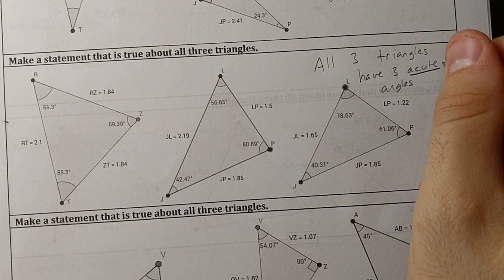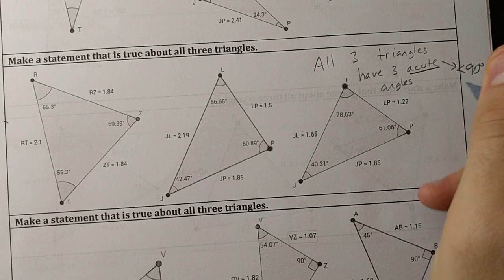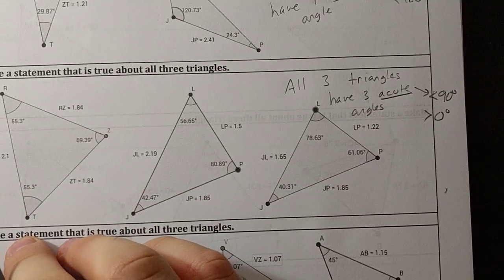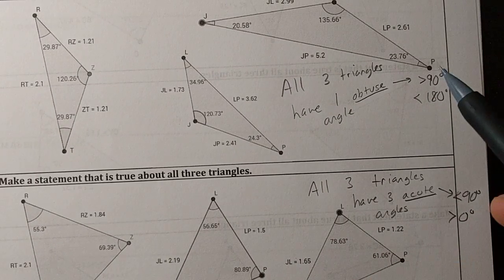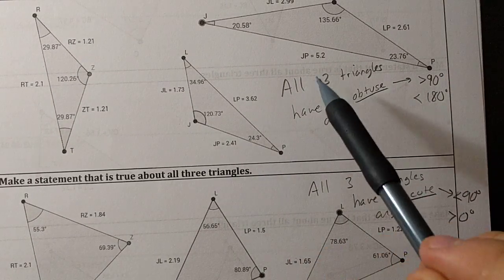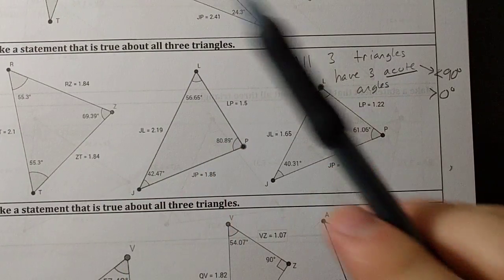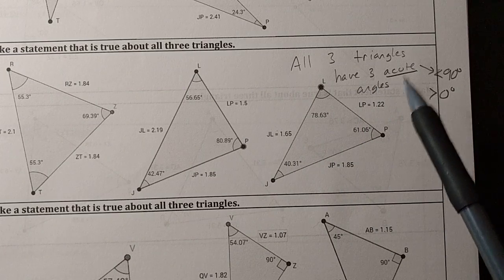Remember that acute angles are angles that are less than 90 degrees, but larger than 0 degrees. So to recap, in the first box we had three triangles with one obtuse angle, and in this box we had three triangles with all three angles acute.